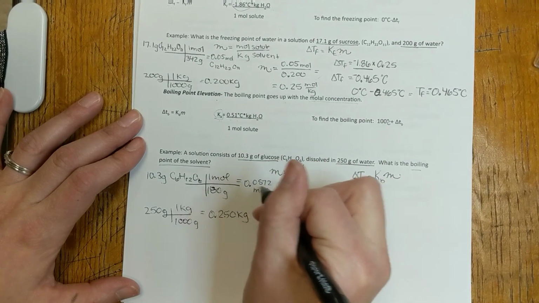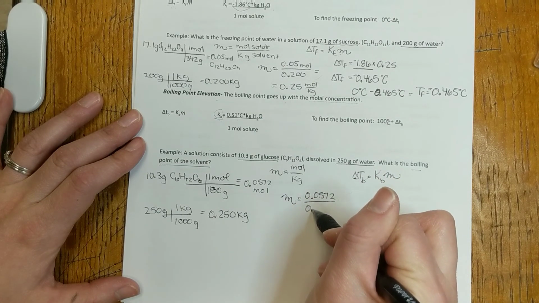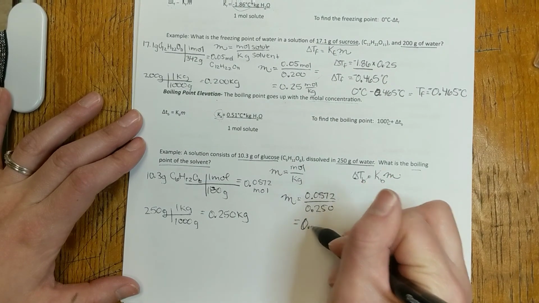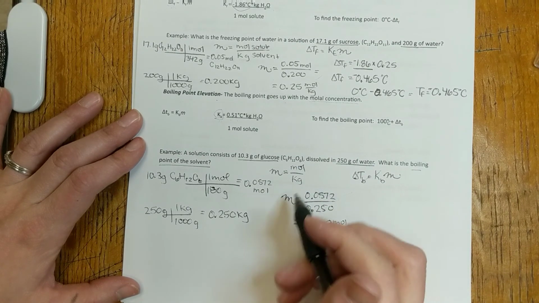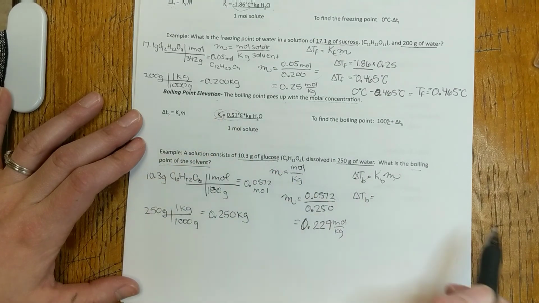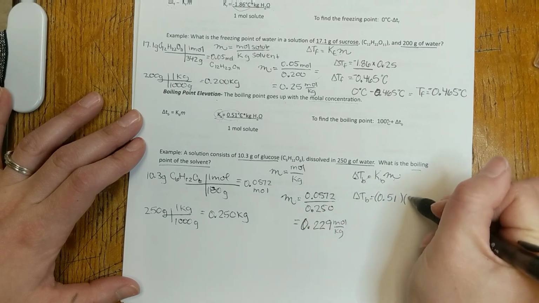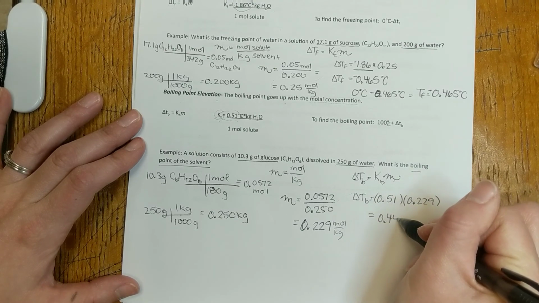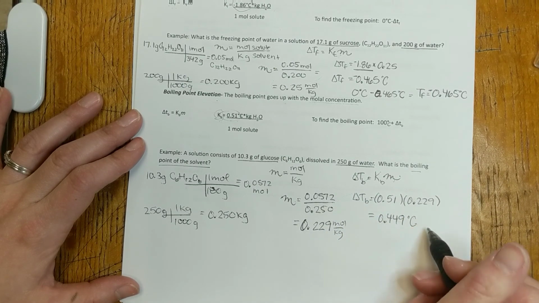So my molality is my moles, 0.0572, divided by my kilograms, 0.250, and I get a molality of 0.229. This is moles per kilogram. This molality gets put into my equation, so delta Tb is equal to Kb, which is my constant, 0.51, times my molality of 0.229, and that gets me 0.449 degrees Celsius. So my change in boiling point is a positive 0.449 degrees Celsius.